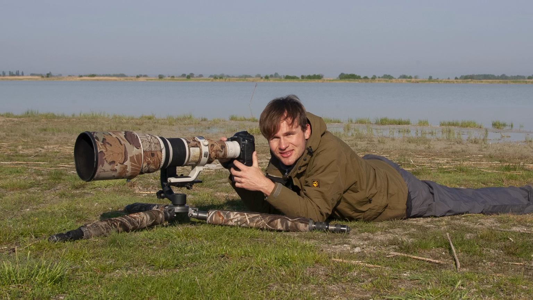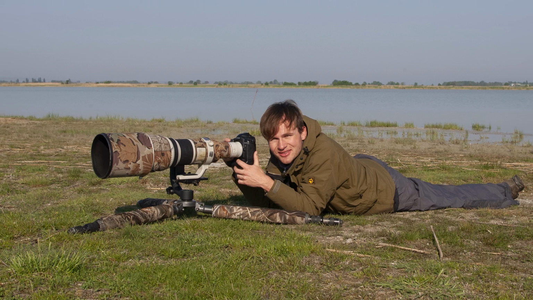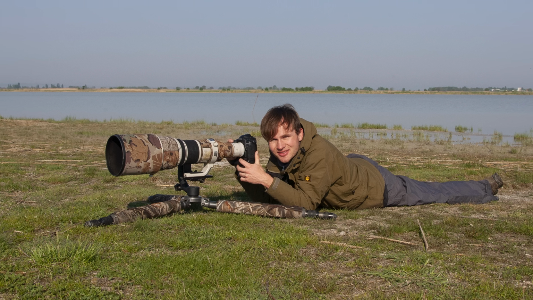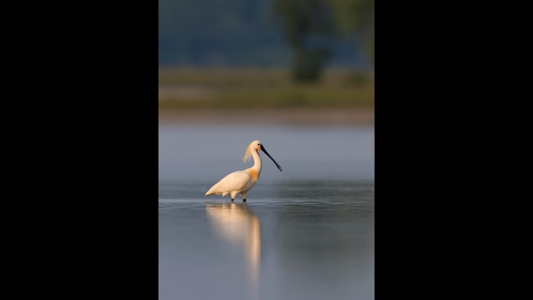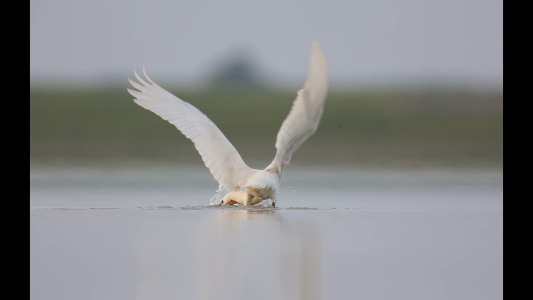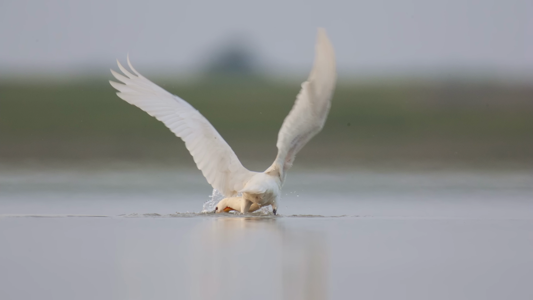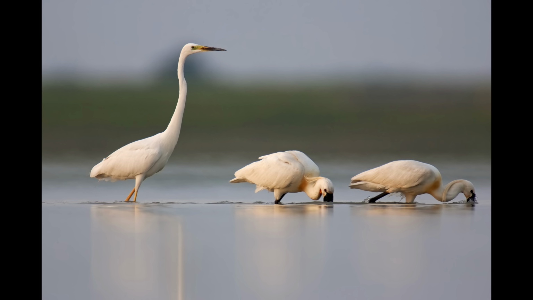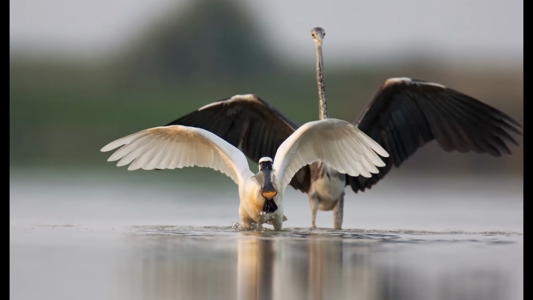It was a beautiful afternoon in Austria. I was lying at the edge of a lagoon and the sun was just setting behind the horizon. And out of nowhere, a large group of European spoonbills landed right in front of me in the shallow water and started fishing. And only a couple minutes after that, a group of grey herons and great egrets landed right amongst the spoonbills and started to actually chase the spoonbills whenever they caught a fish.